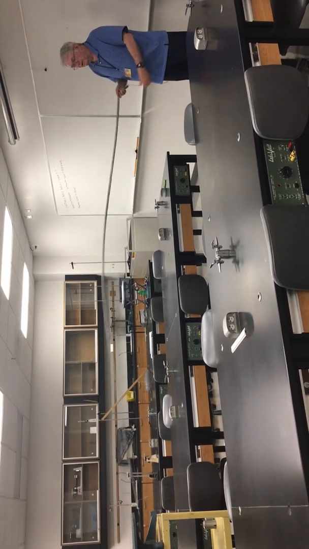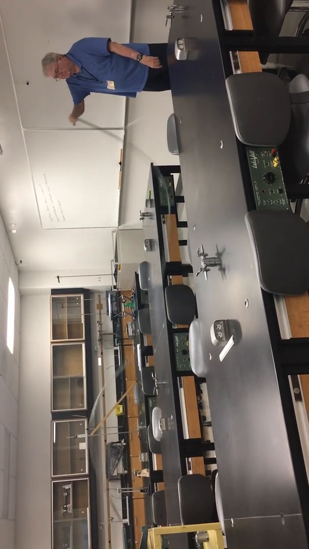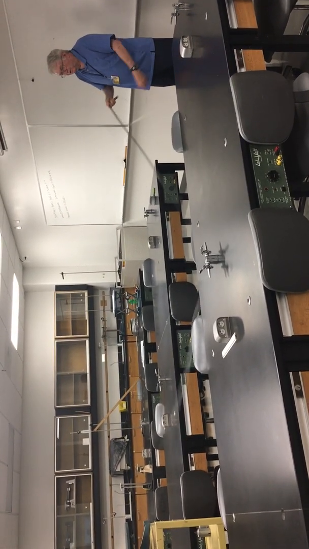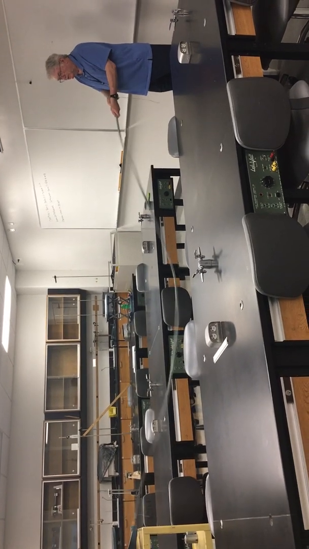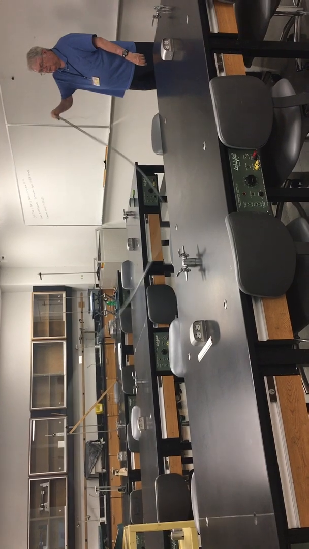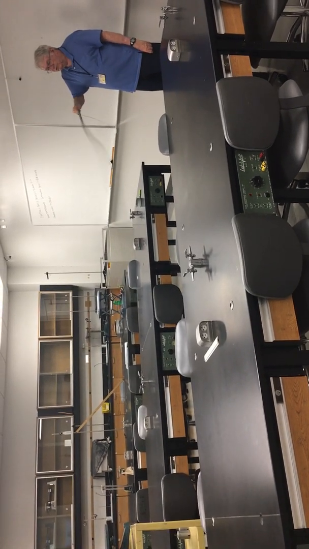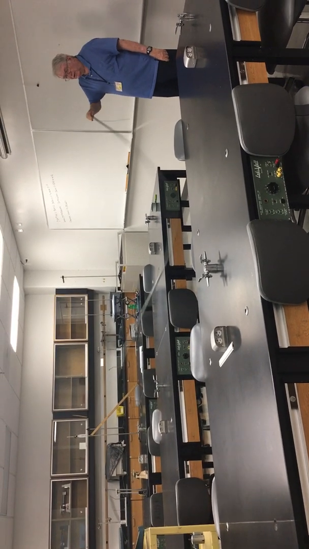Now if I double the frequency though, then this happens. If I can do it. Don't get old, class, don't get old. And there it is. I've doubled the frequency, and now I have three nodes. I have one at either end, and I have one in the center.